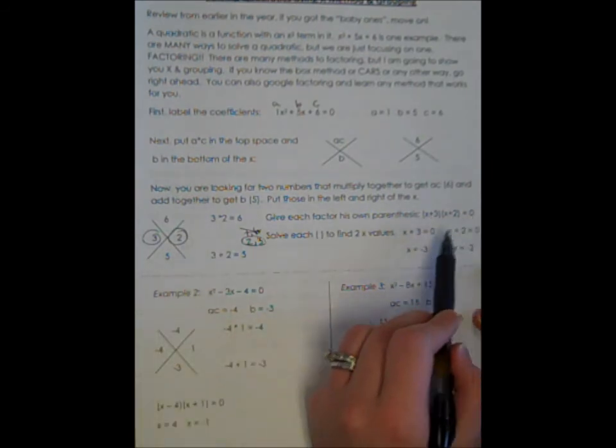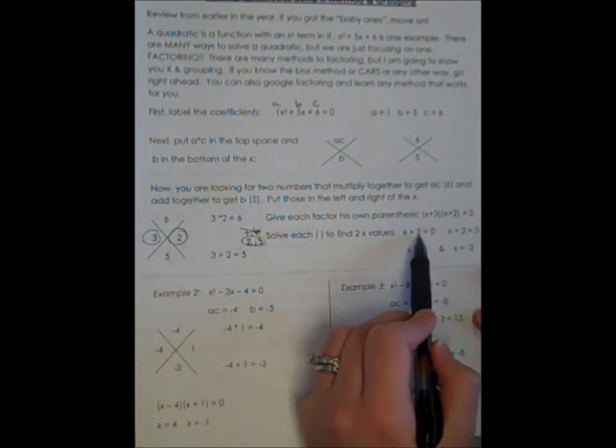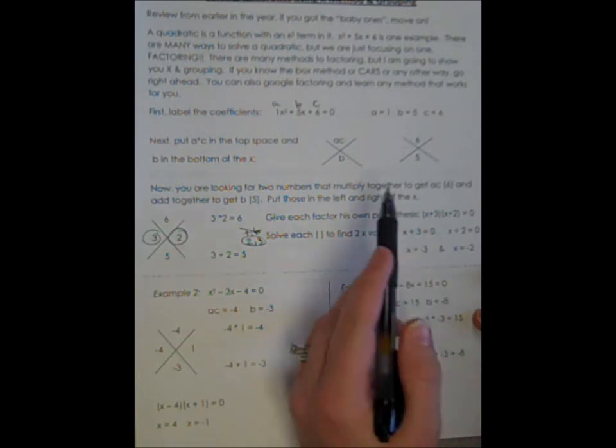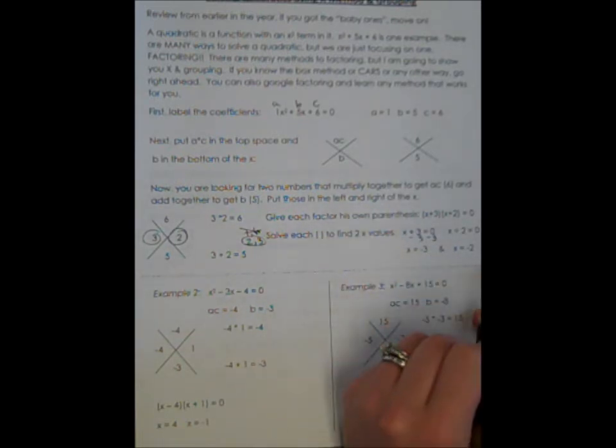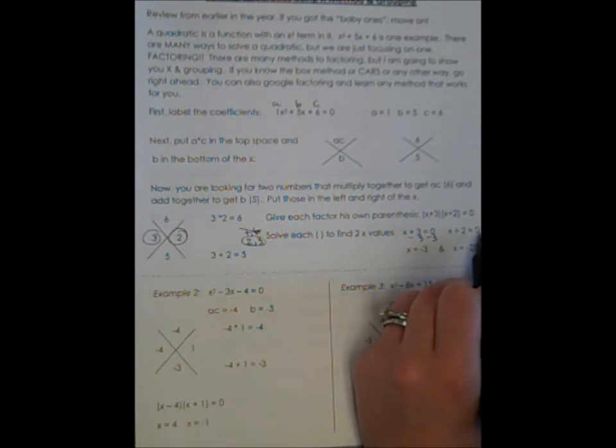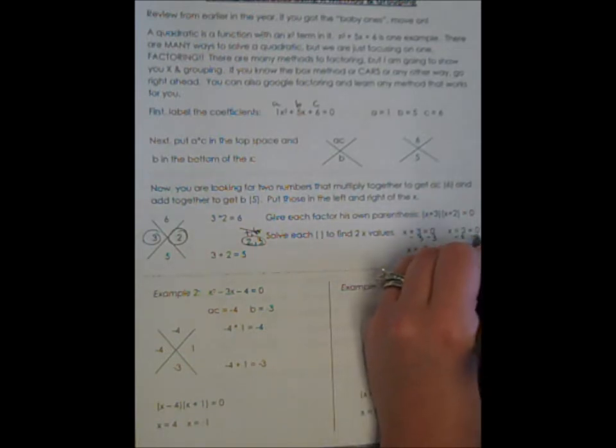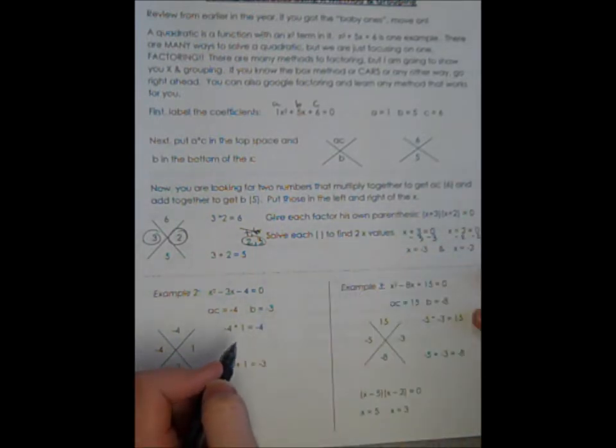So you just take each parenthesis and set it equal to 0. X plus 3 is equal to 0. Move it over by subtracting, so x is equal to negative 3. X plus 2 is equal to 0, so you move the 2 over to solve for x. X is equal to negative 2. And there are your 2 answers.